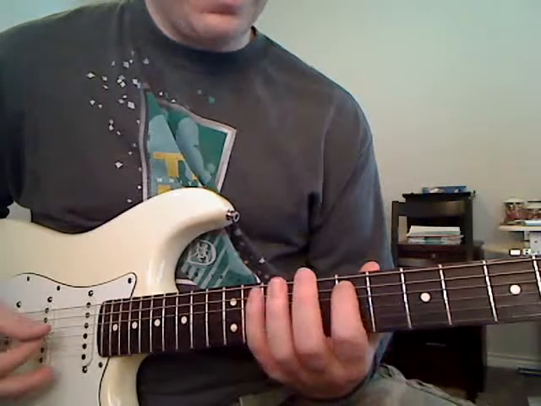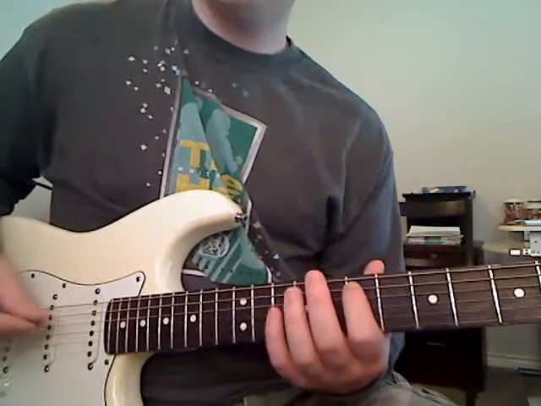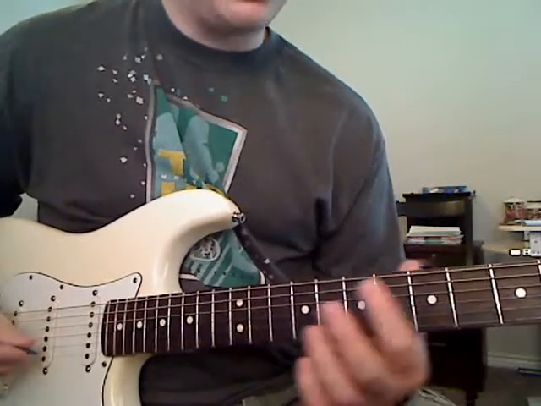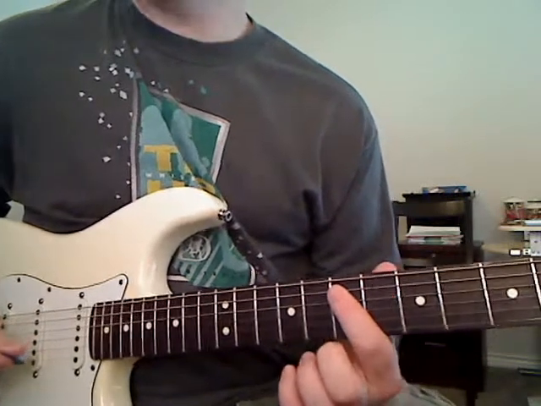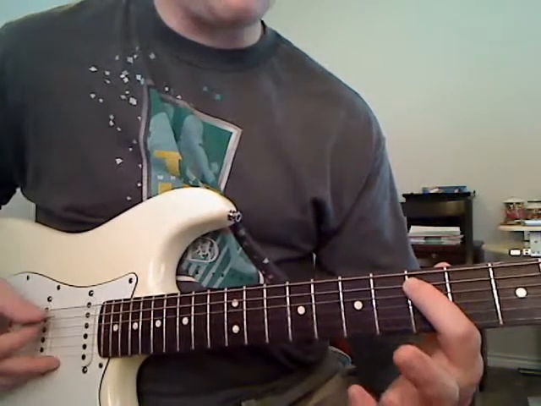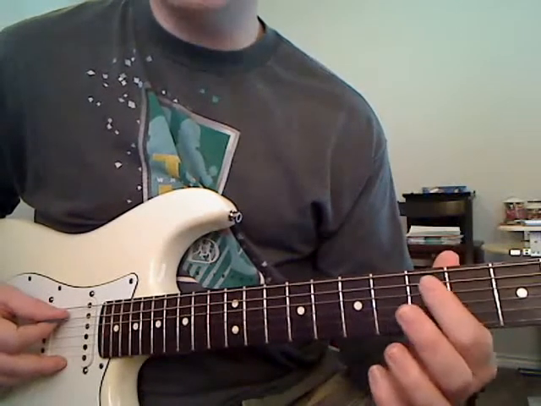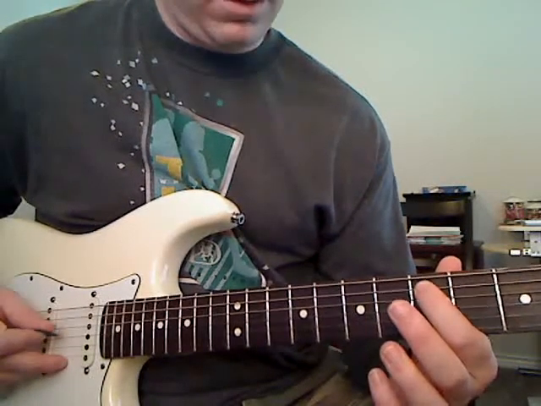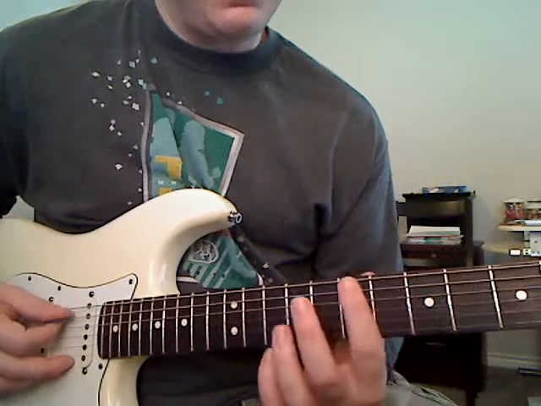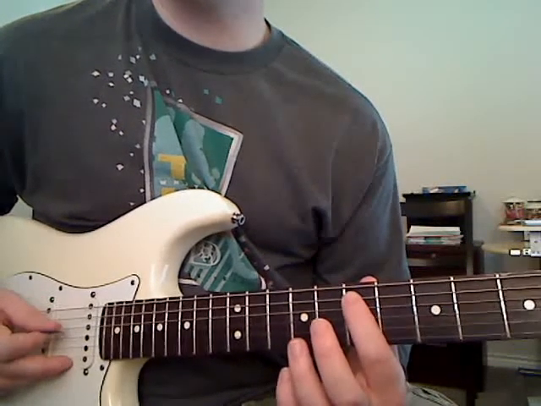Now what we're going to do, we could use the E string here, but I'm just going to keep the amount of different notes limited, I'm going to just use this same 5th fret on the A string. Okay, so go down to 5th fret on the A string, and then come back up to the 7th fret on the A string.